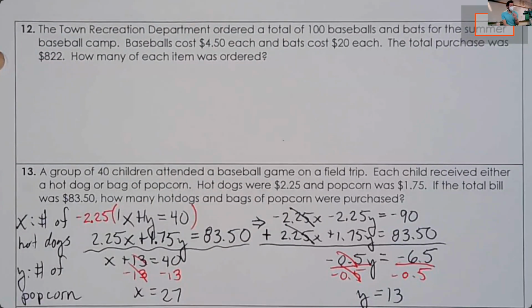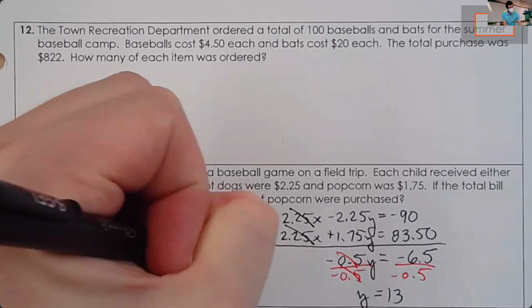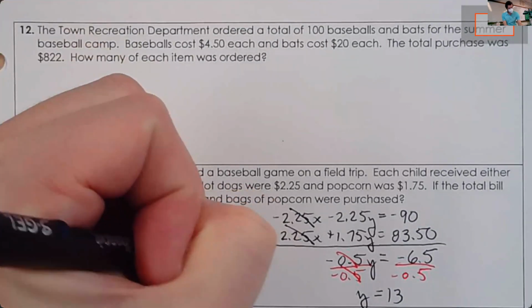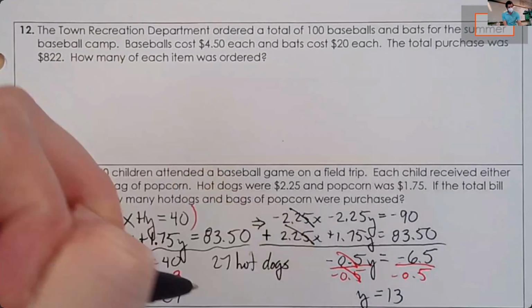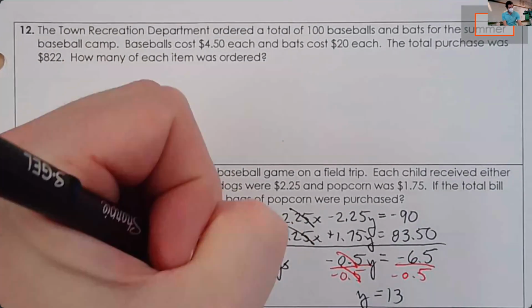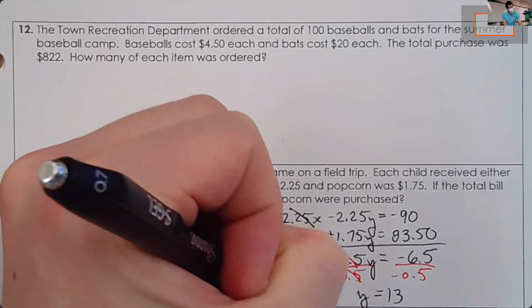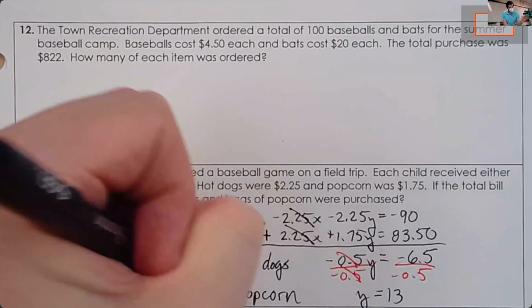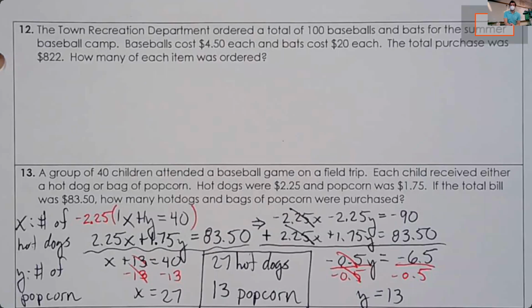Another positive whole number. So that means 27 hot dogs and 13 popcorn. And that's our answer for number 13.